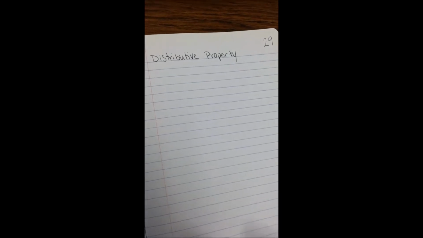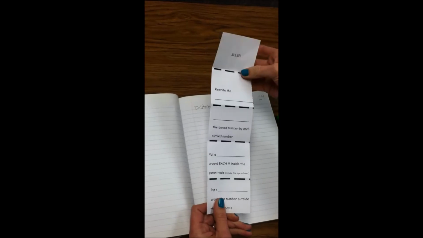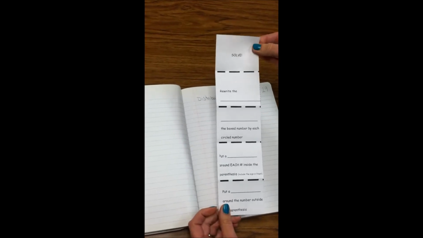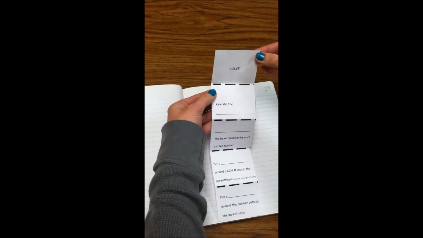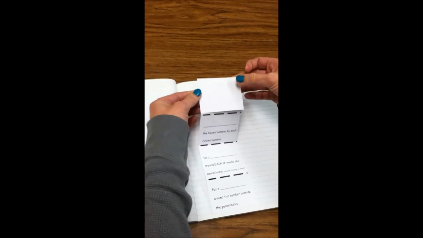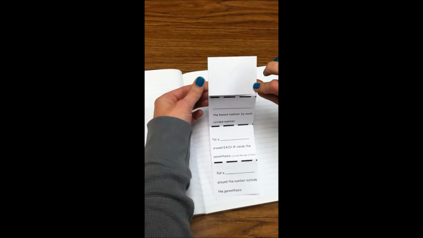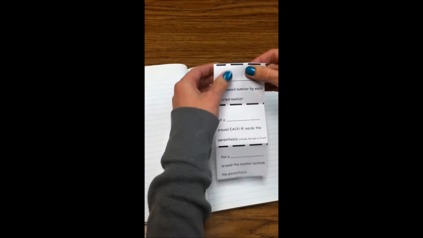Okay, now what we're going to do is take your strip of paper and fold along the dotted lines, but you have to fold it in a specific way. Take the top that says solve and fold along the dotted line toward you. Then take the next part and fold it back along the folded line, so it's behind it.